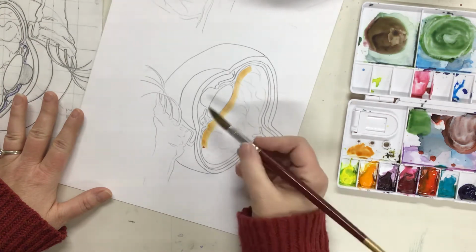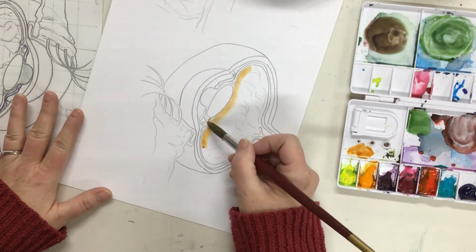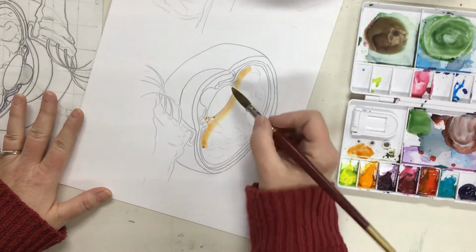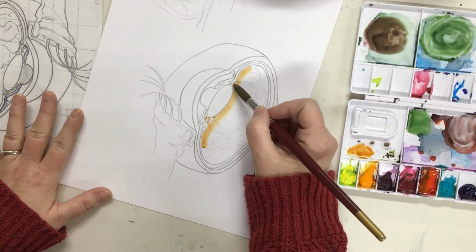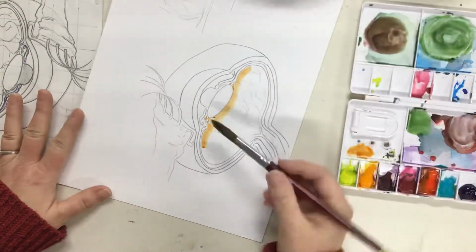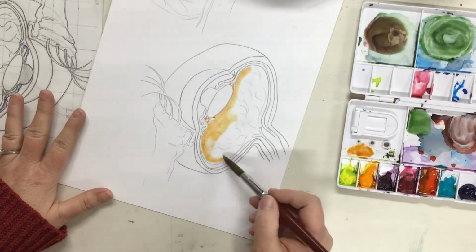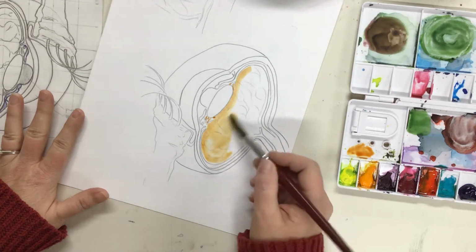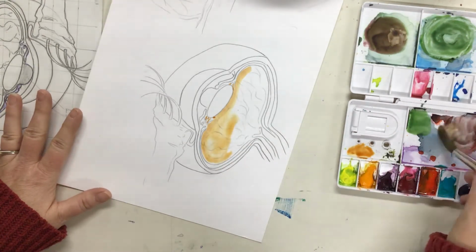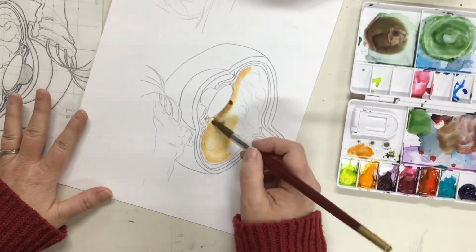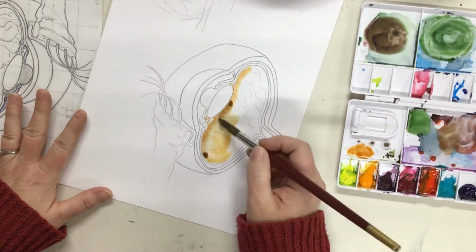The less amount of water you can use while you're painting, the more control you end up having with the paint. It will dry a little faster as well, so that is an additional bonus. I want this a little darker so it looks like it goes underneath.